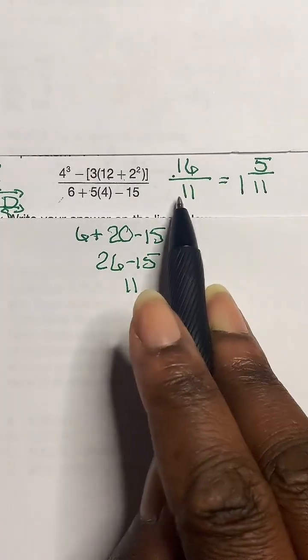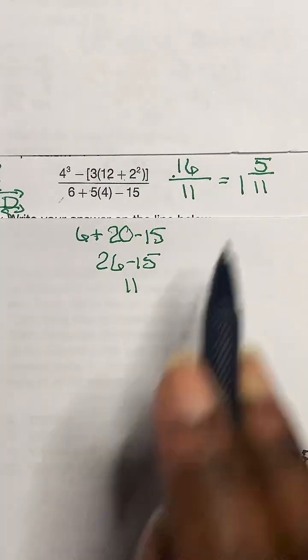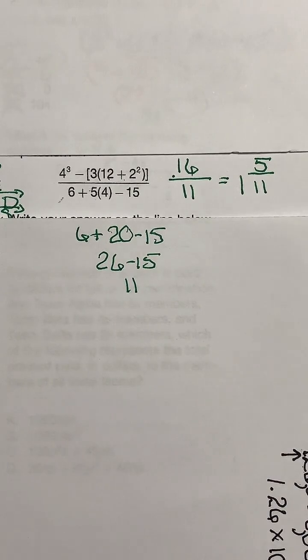So either one will work. Now, the reason why I don't use decimals right now is because that means I'm using a calculator or actually doing long division. But remember, when you're taking the GED, the ASVAB, the Accuplacer, you cannot, and I repeat, cannot use a calculator. All right?